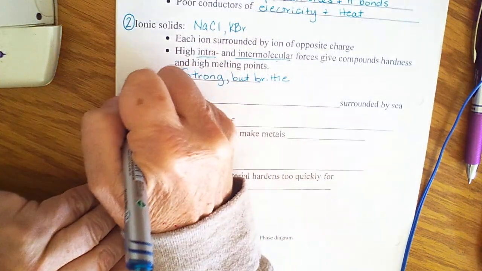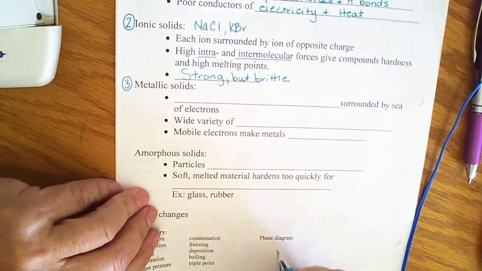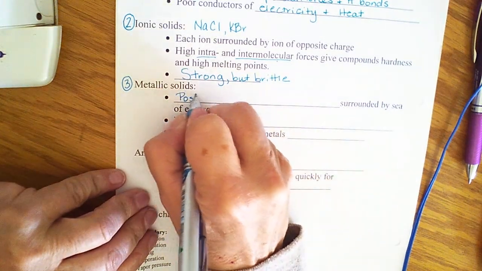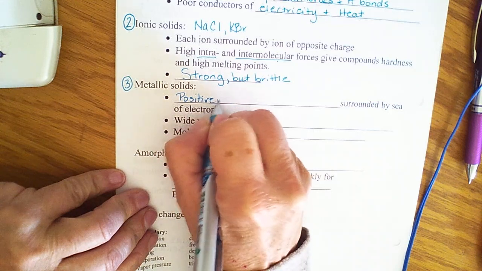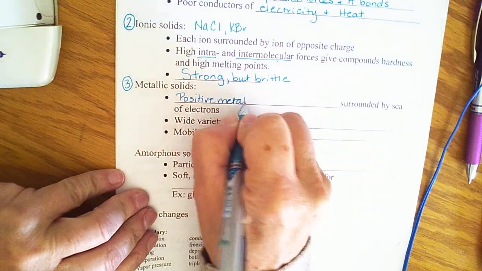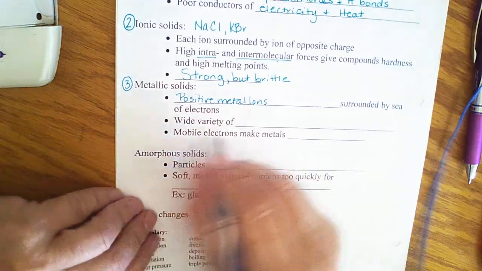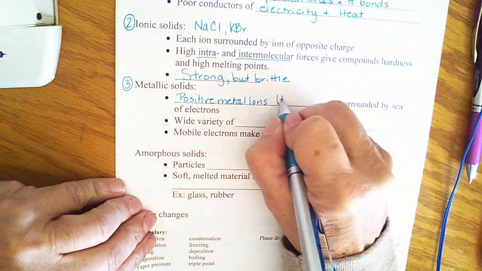Number three is metallic solids. And metallic solids are made of positive metal ions. Most of the time, these are transition metals.